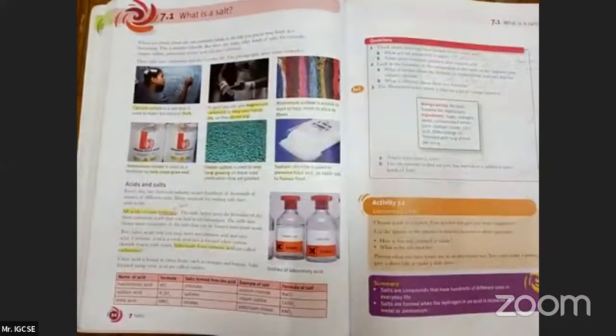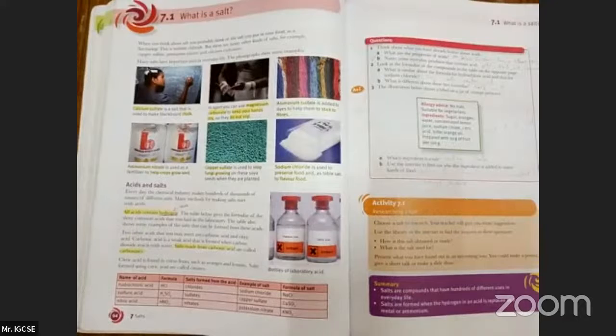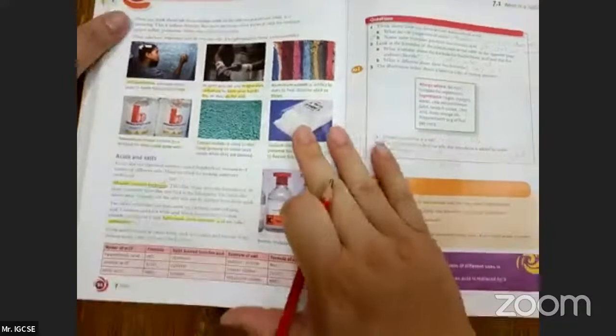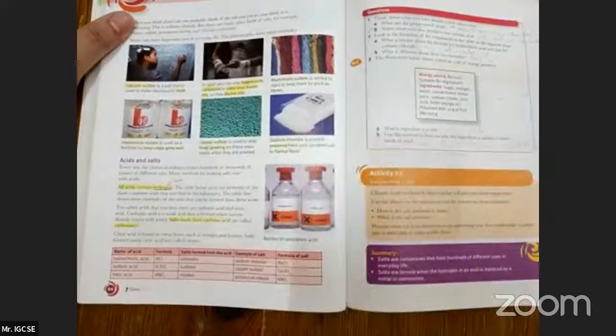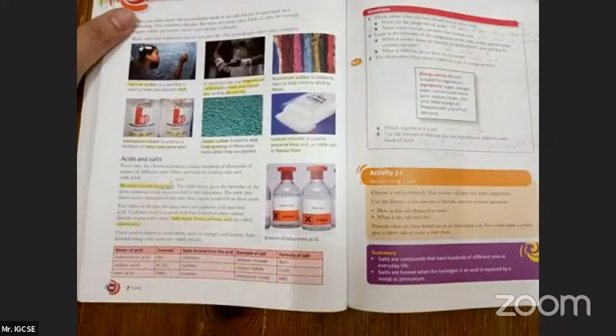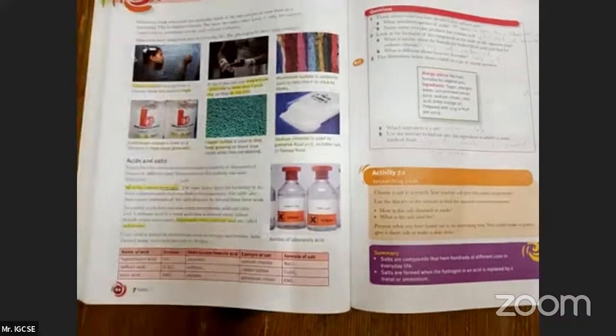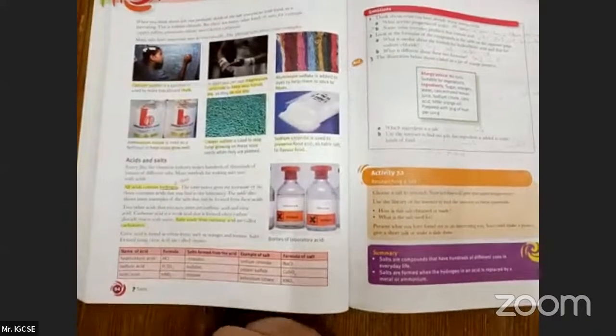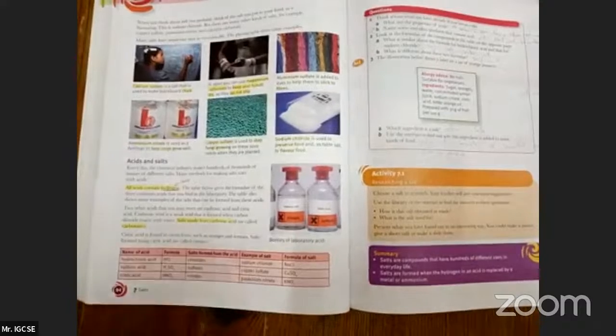Now we are learning about acid and salt. The acid is important. Why? Every day, the chemical industry makes hundreds of thousands of tons of different salts, and many methods of making salt use acid.